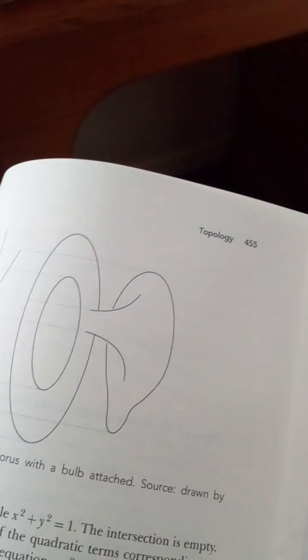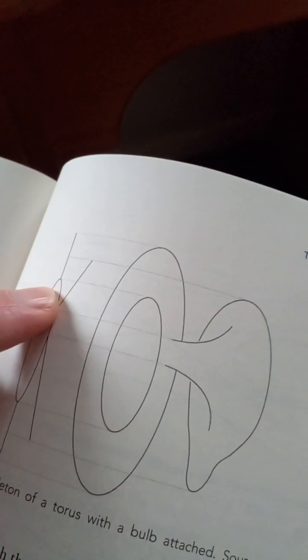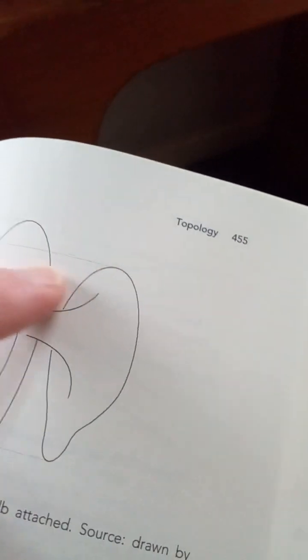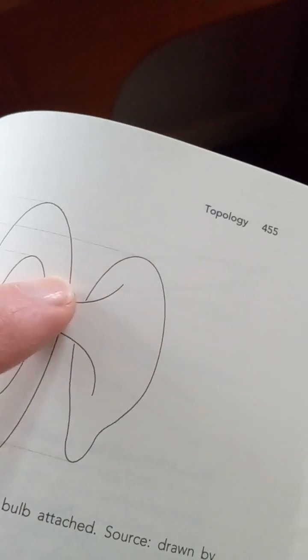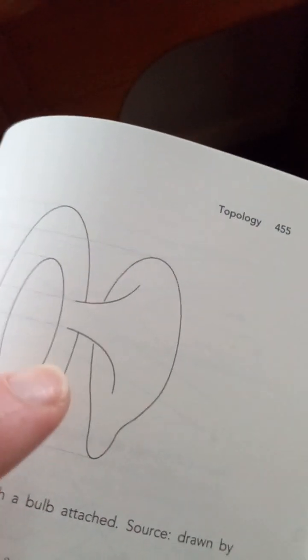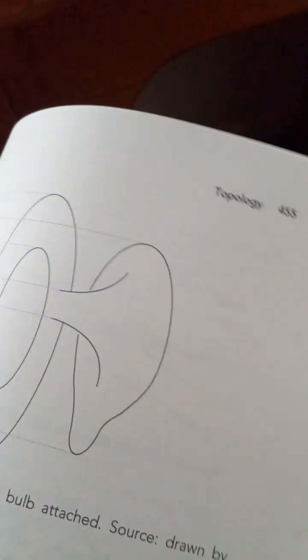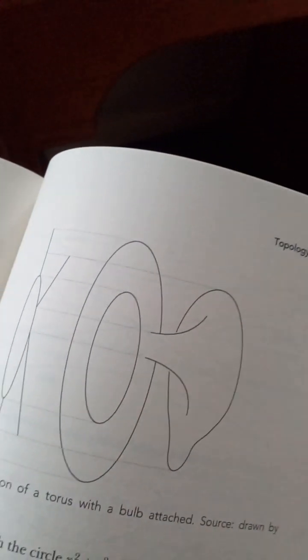And this was an idea of Henri Poincaré. And then he can draw the skeleton of a torus with a bulb attached. So you can see that at some places there are actually 3, and at some there are 2. So here there are 2, but here there are 3, and here there are only 2. I don't know why he did that.